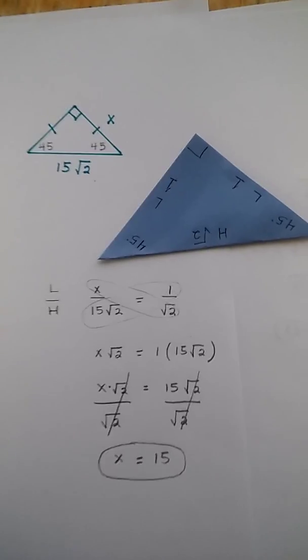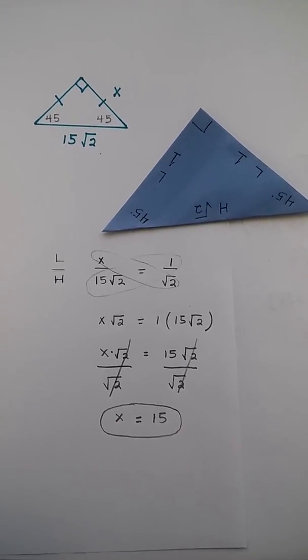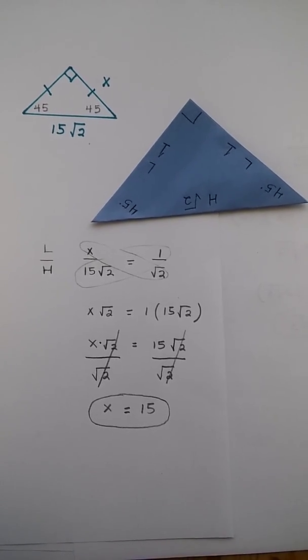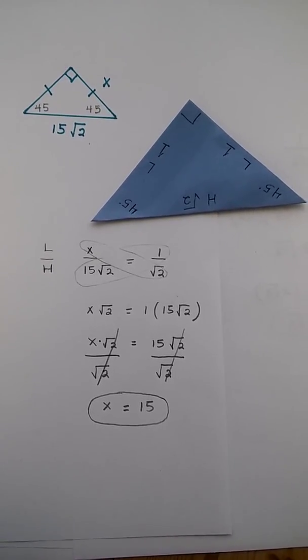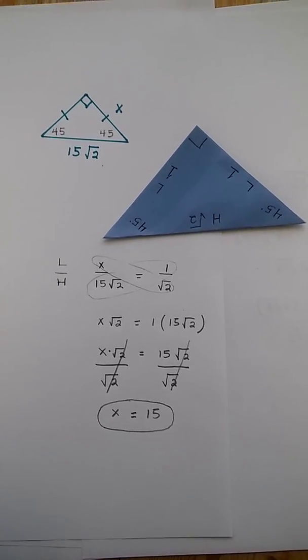In this one, the leg is 15. So there you have it, 2 speedier problems for the 45, 45, 90 triangle.